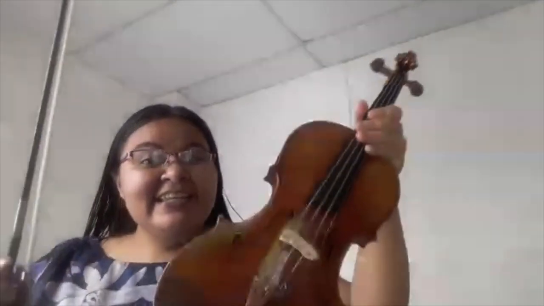Hello everyone, my name is Sandra Rivera. I am from El Salvador, and I am so happy to introduce you to a really fun instrument. This is a violin. I have been really fortunate to have been playing violin for 20 years. I was really little when I started playing.